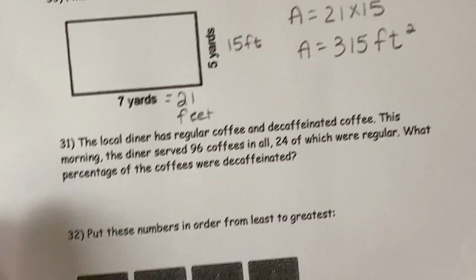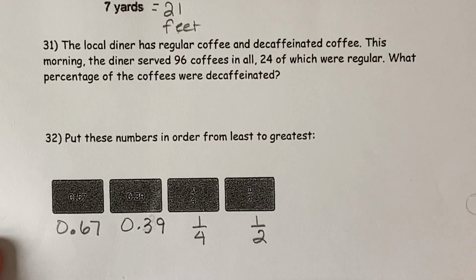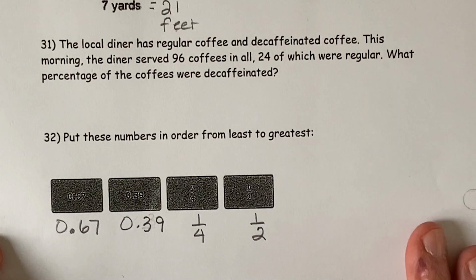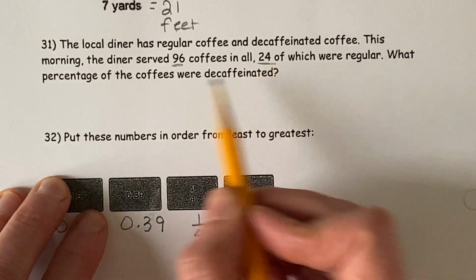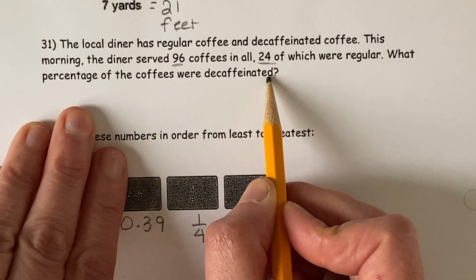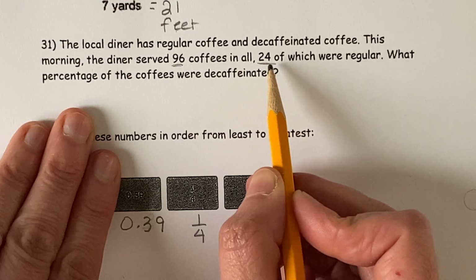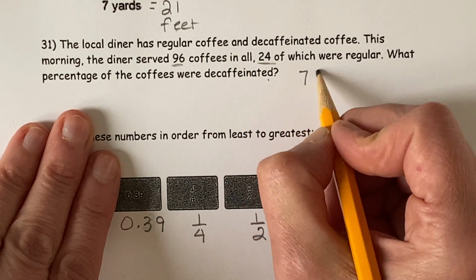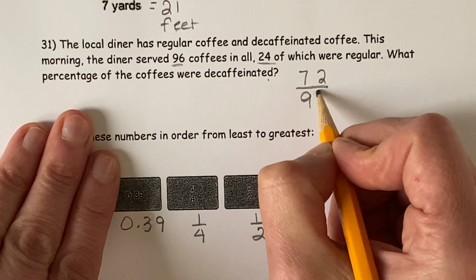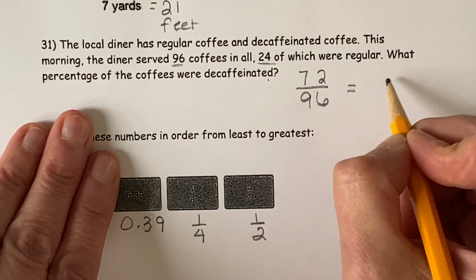Okay, 31 was tricky. It required some reading here. Okay, notice 96, 24 were regular. I want to know the percentage decaf. So I'm going to subtract and say 72 out of the 96 were decaf.